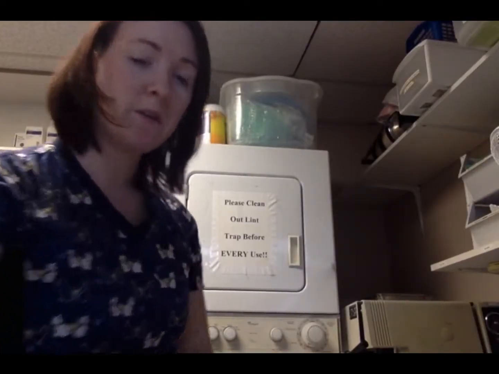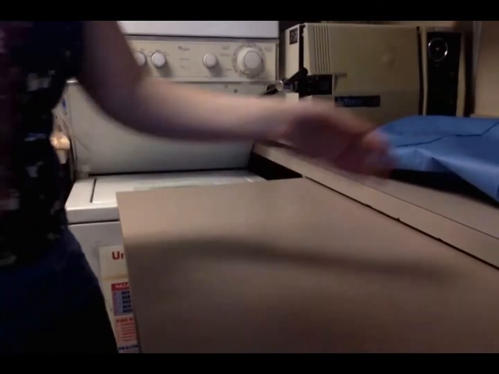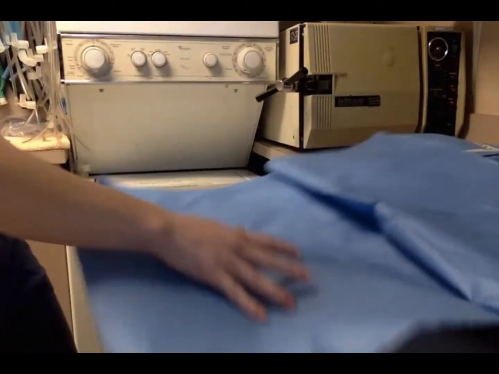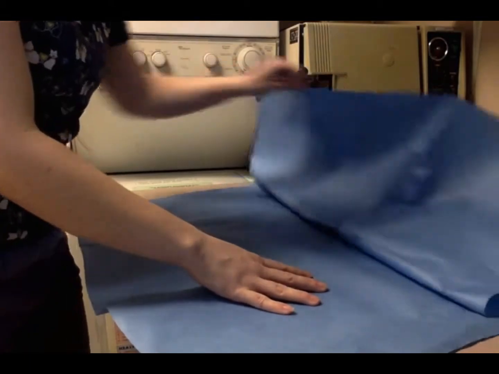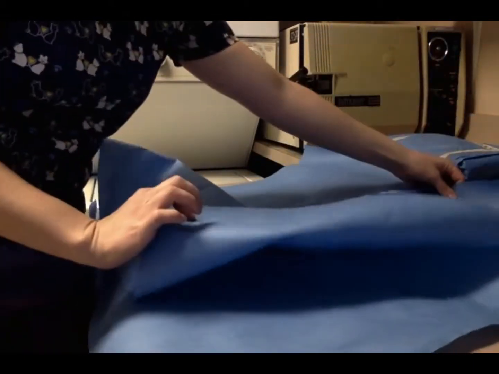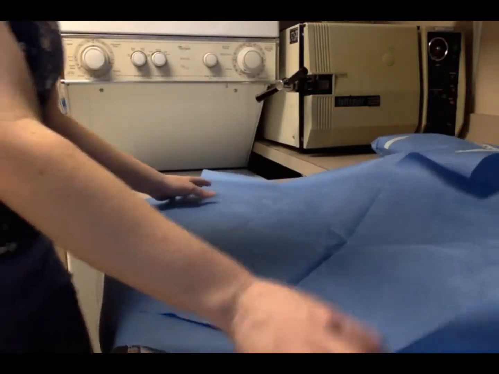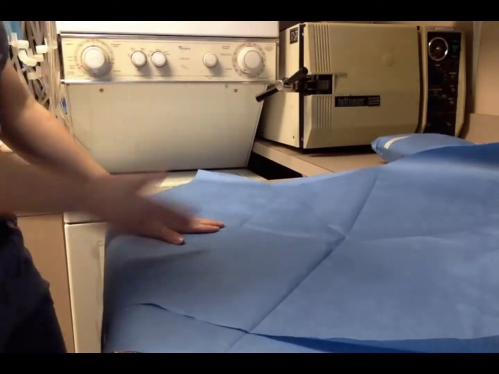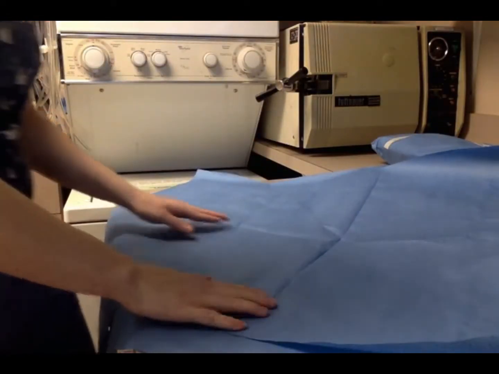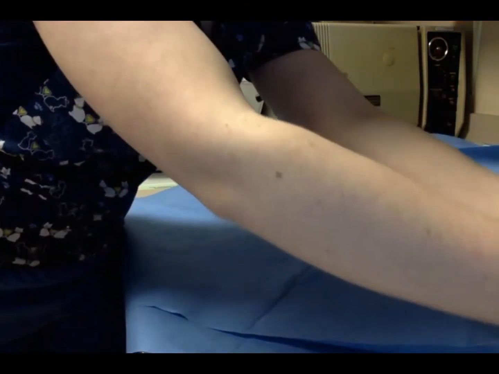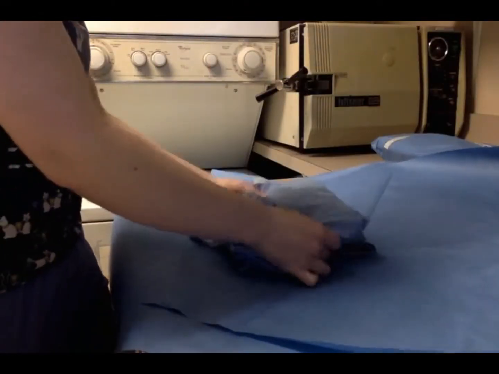Once our surgical gown has properly been folded, we then need to wrap it. This is some pre-cut autoclave paper, and I have 2 layers of it. I'm going to put it so that the tips are facing up and down for me, kind of like the points of a compass. And then I'm going to go ahead and take my gown, put it in the center of the pack.